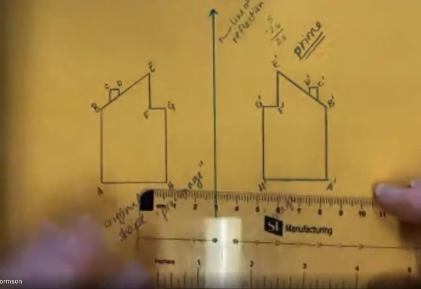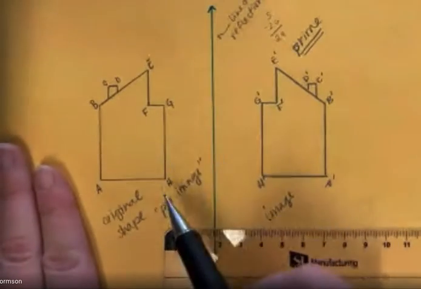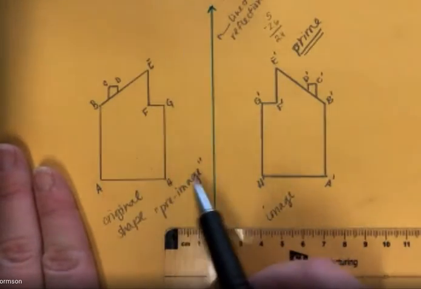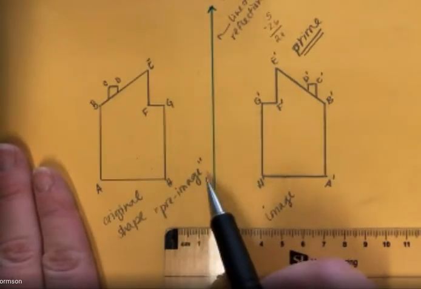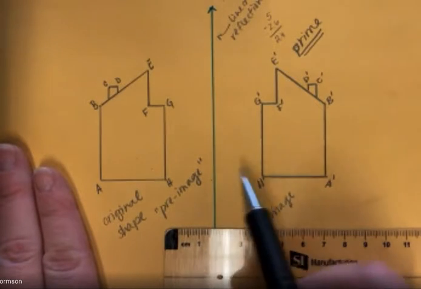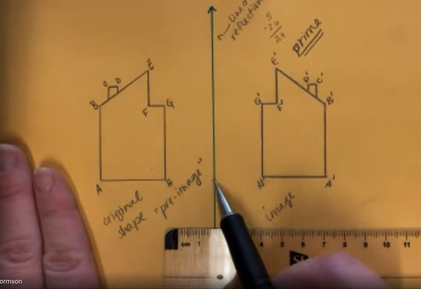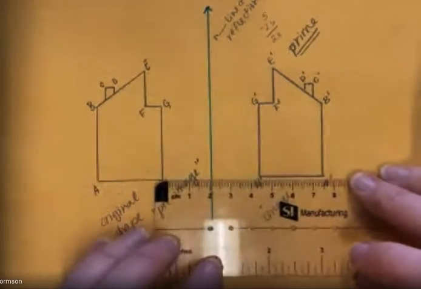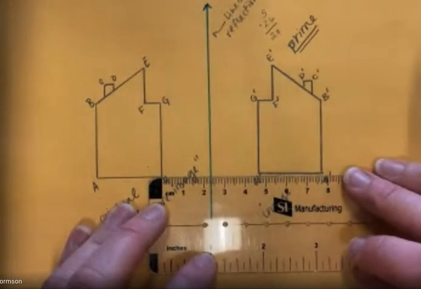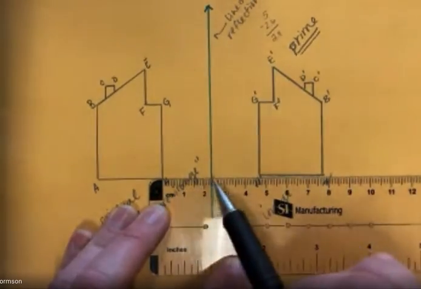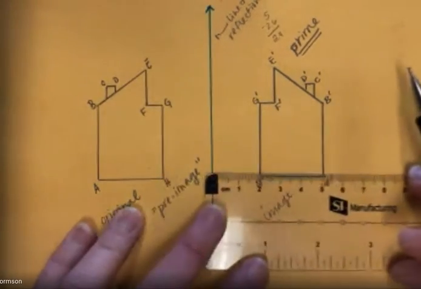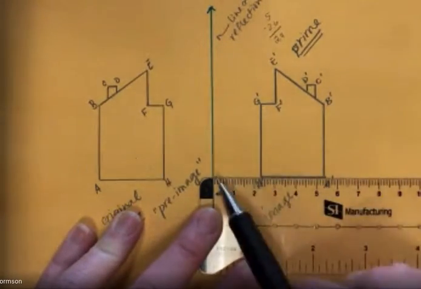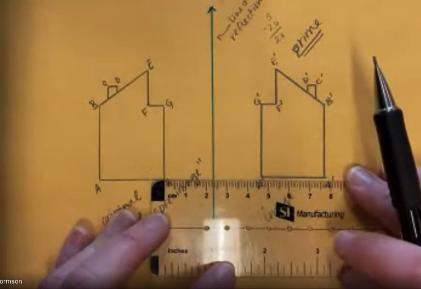how they relate to each other, what I should be able to say is I should be able to make assumptions about this distance from one point to the line of reflection versus its corresponding point to the line of reflection. A couple of those assumptions I should be able to make is I should be able to say that this distance here is the same distance as it is here. Okay, so let's measure that up and be sure.